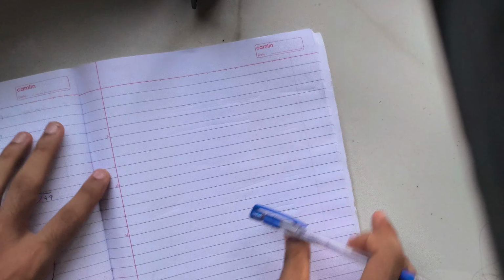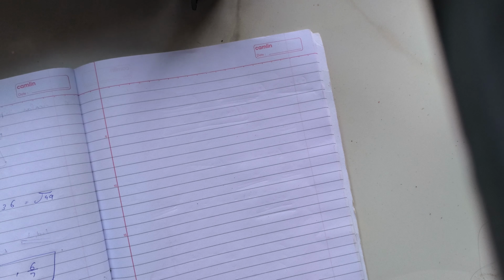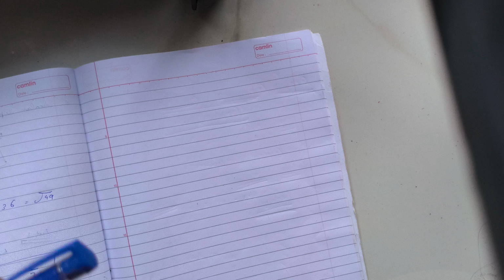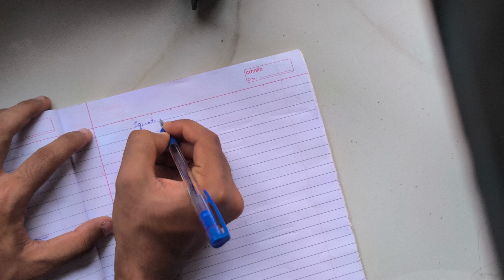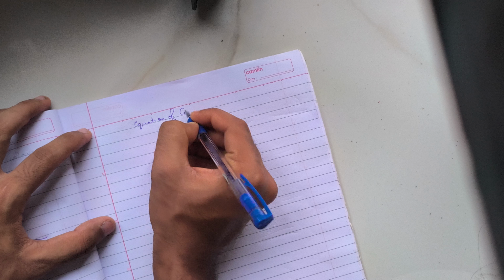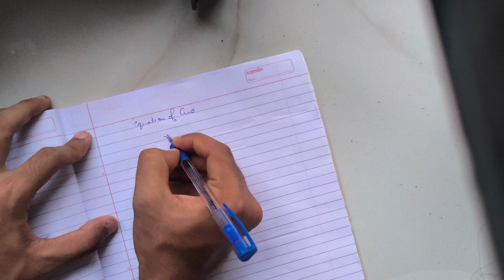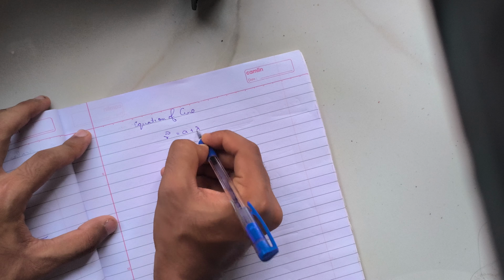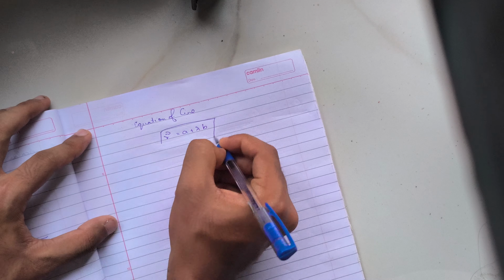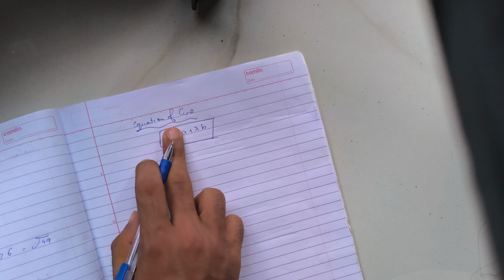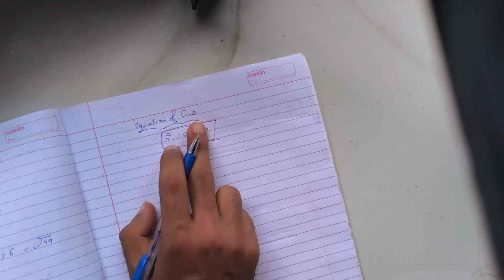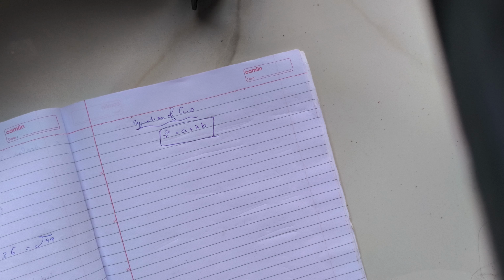Moving on to the next concept, it's equation of line. Equation of line is derived from r vector equal to a plus lambda b. This is the main equation of a line.